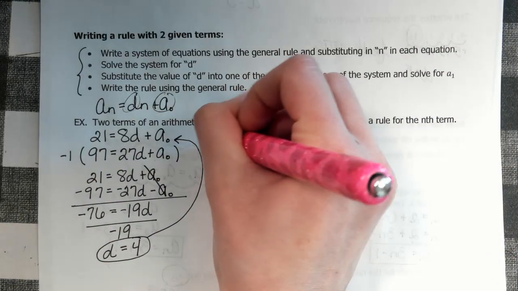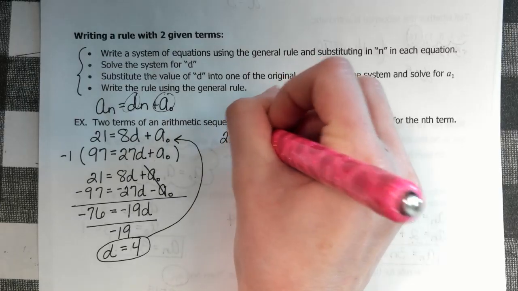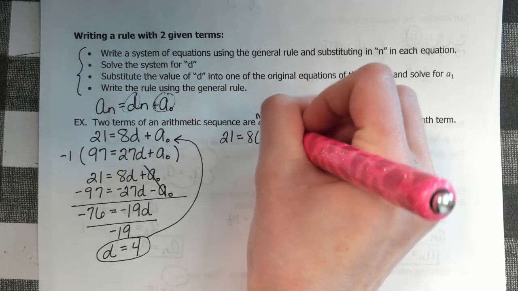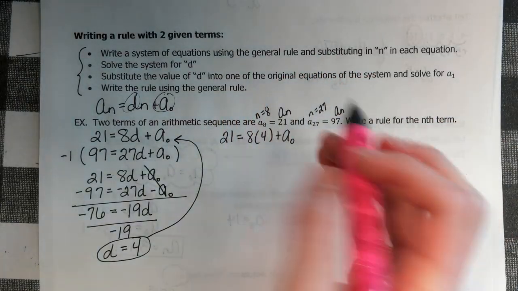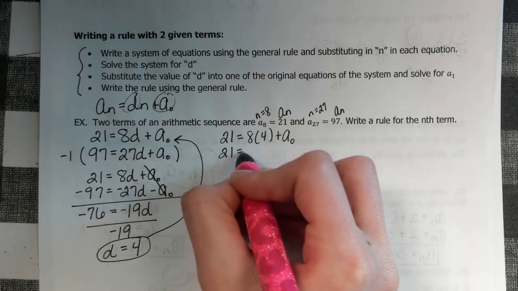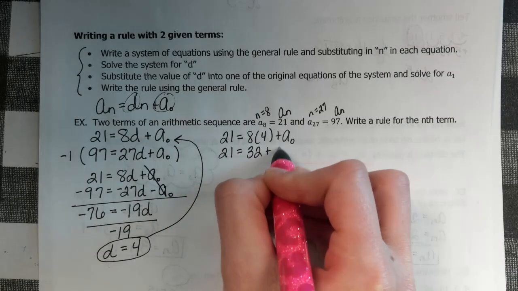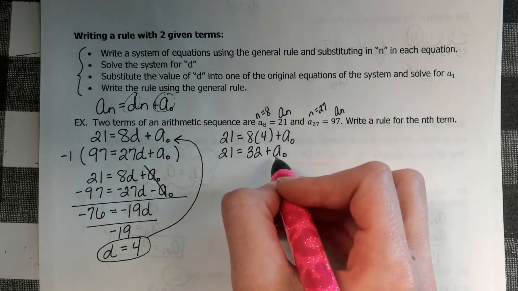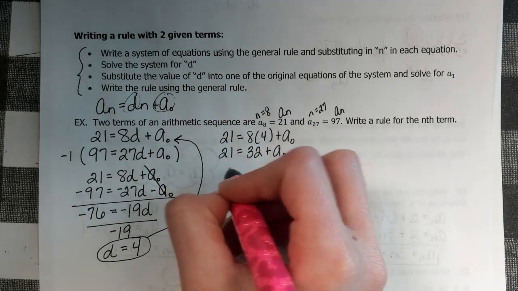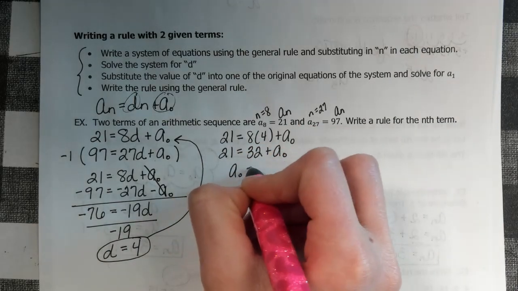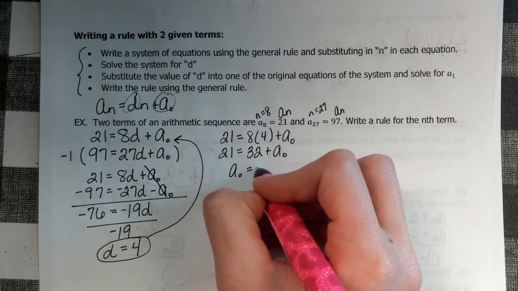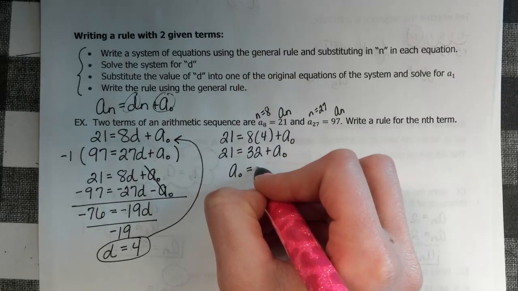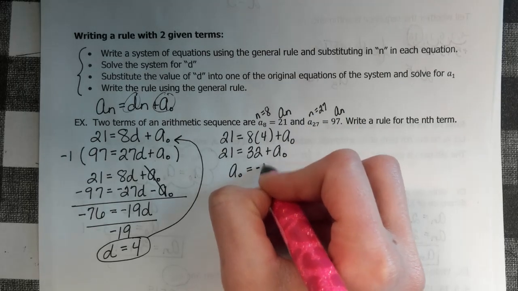So 21 equals 8 times 4 plus A naught. 8 times 4 is 32. So if I'm solving for my A naught, I'm going to subtract 32. 21 minus 32 is what? -11. Correct.